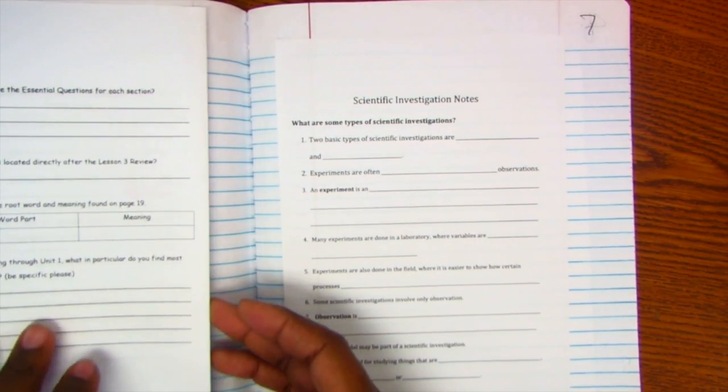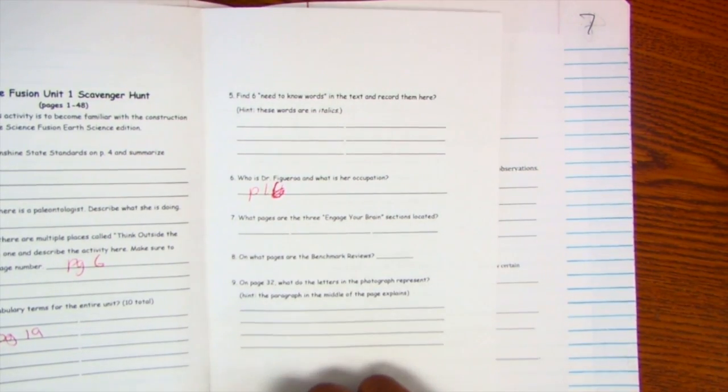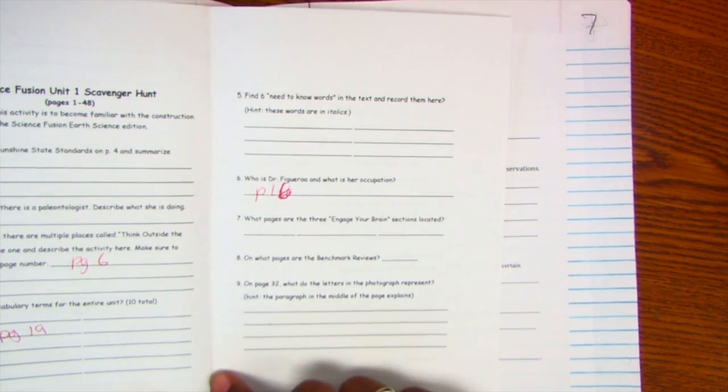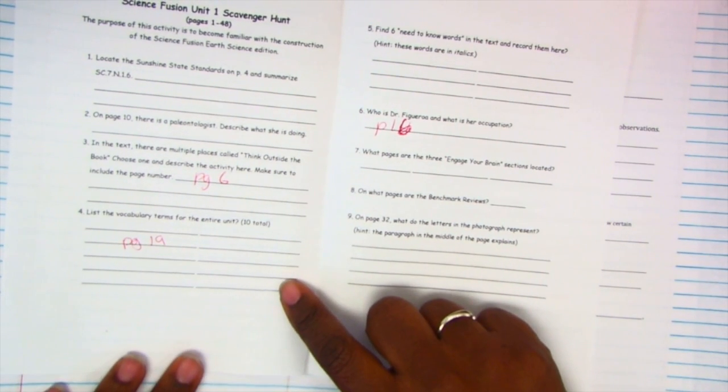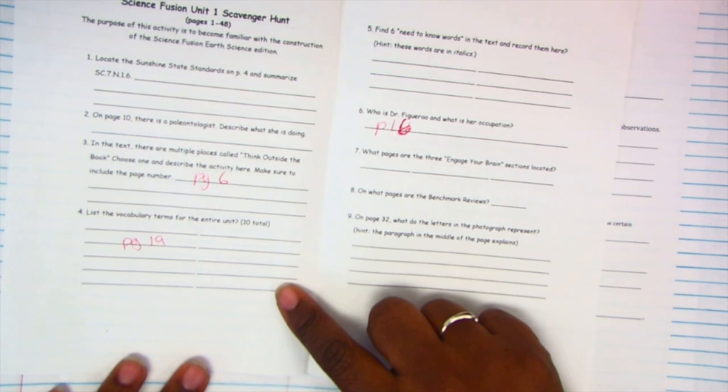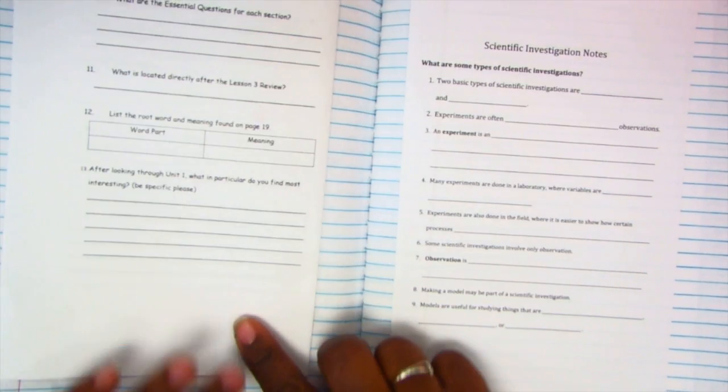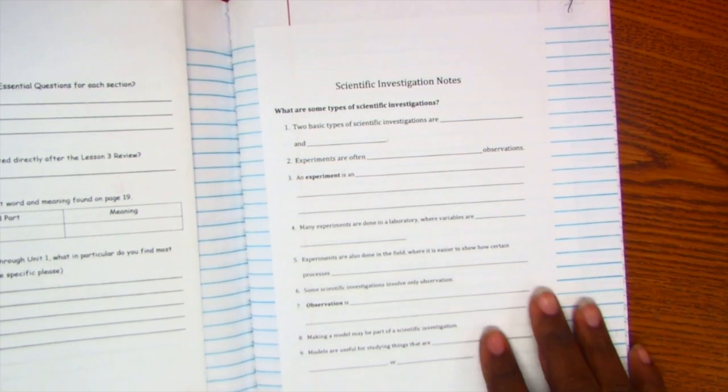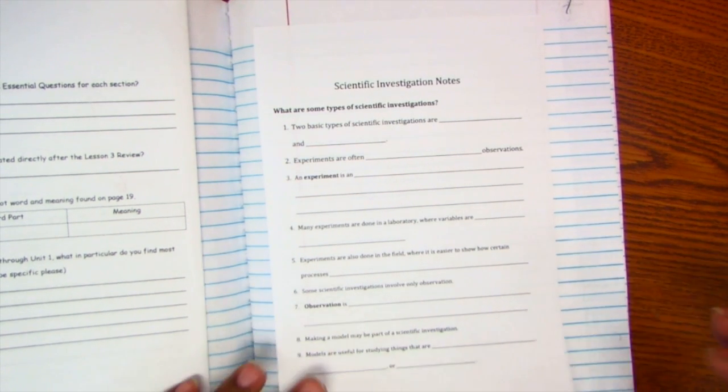Page 6 is the Unit 1 scavenger hunt. Remember, in order to do the vocabulary activity, you needed all 10 of these words. Page 7 is the scientific investigation notes. We did those in class together.